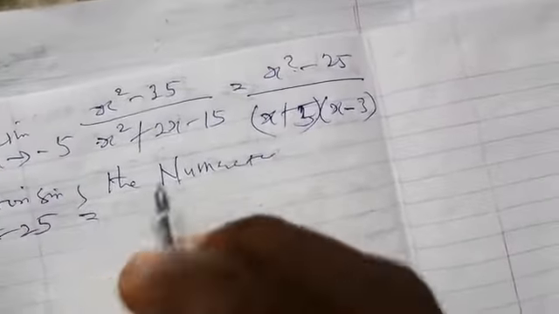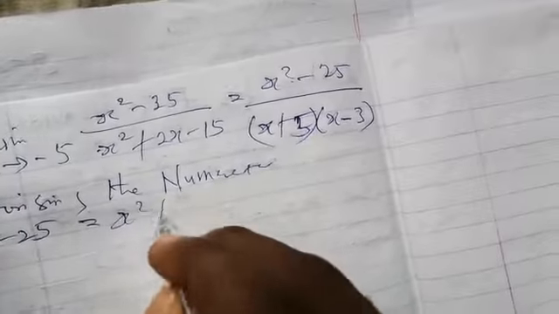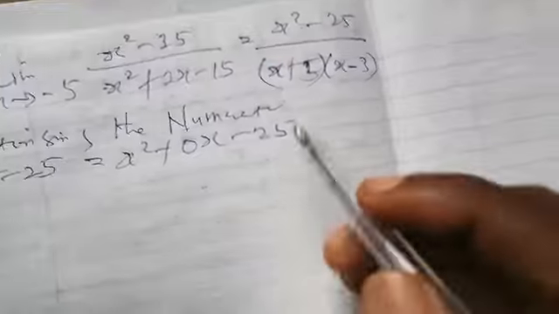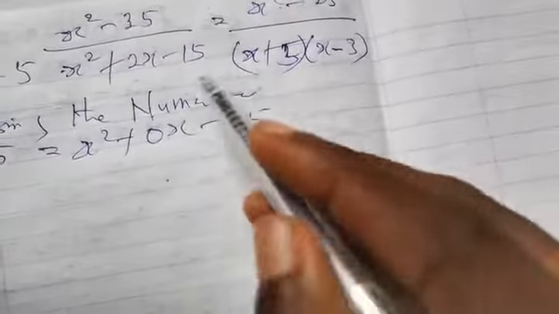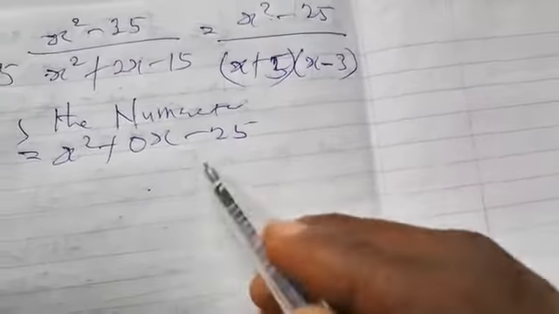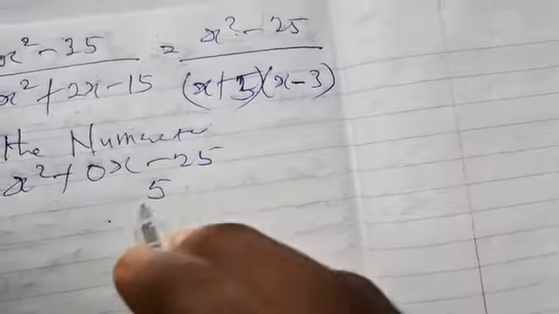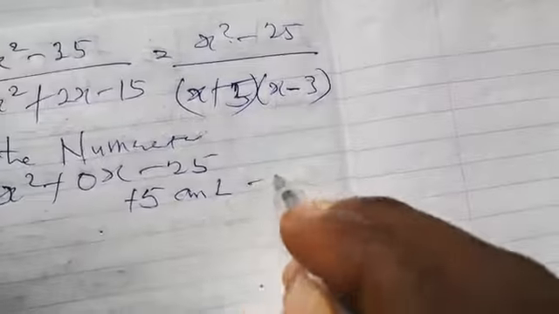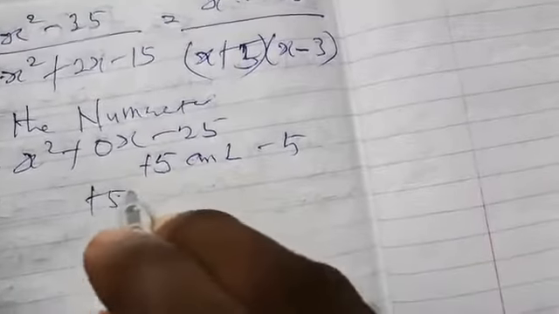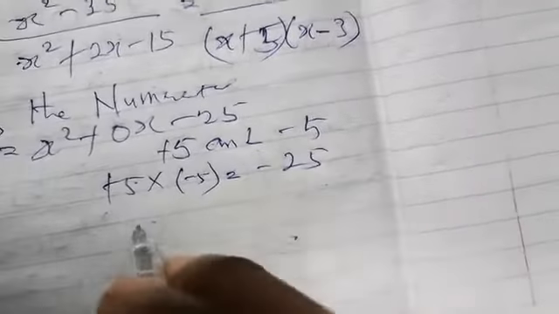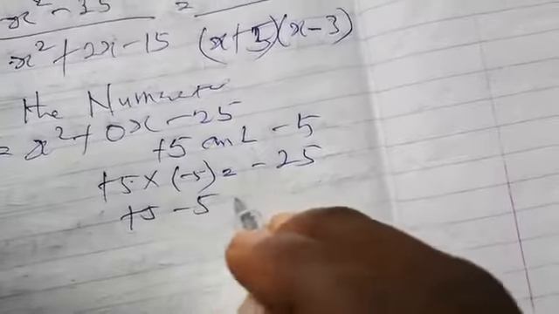This can also be written as x squared plus 0x minus 25. So you look for two numbers such that when you multiply them, you have the constant minus 25, and when you add them, you have 0x. And those two numbers are simply plus 5 and minus 5, such that plus 5 times minus 5 gives us minus 25. And again, plus 5 minus 5 is equal to 0.